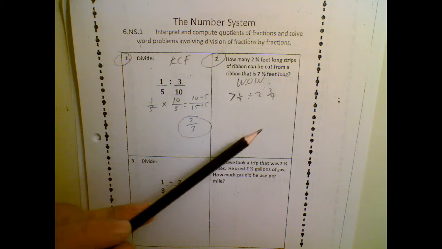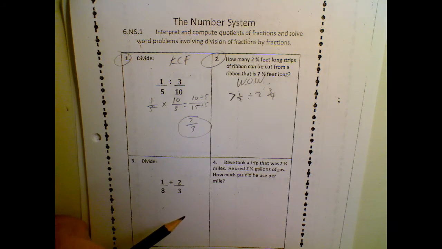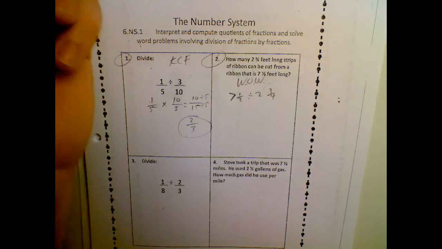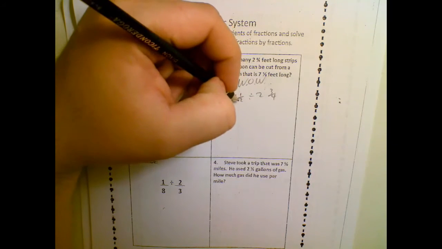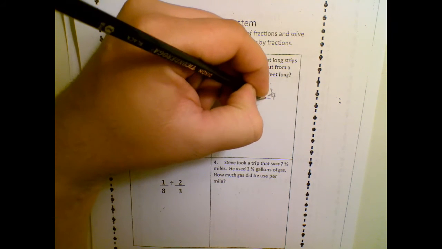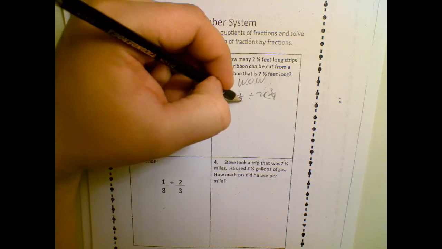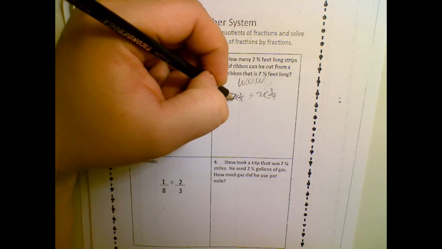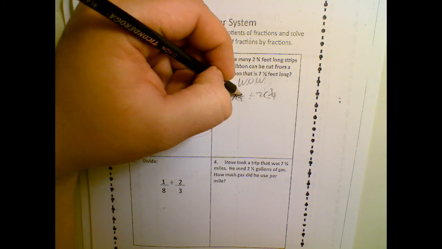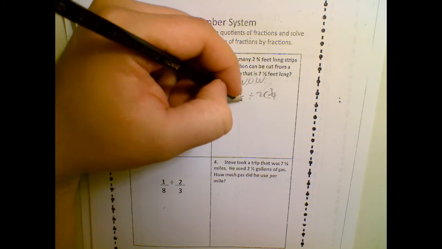Okay, so now our first problem is that these two are mixed numbers. In order to divide, we need to have an improper fraction. So we're going to do our trick called the backwards C. Some of you should remember this. So 2 times 7 equals 14, plus 1 is 15.